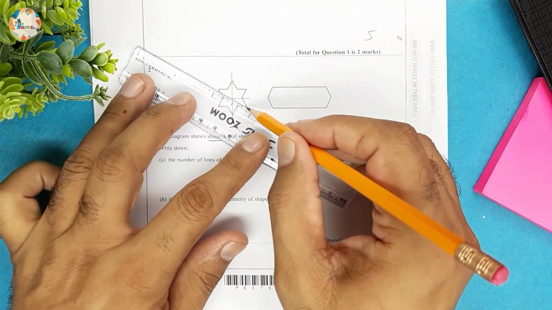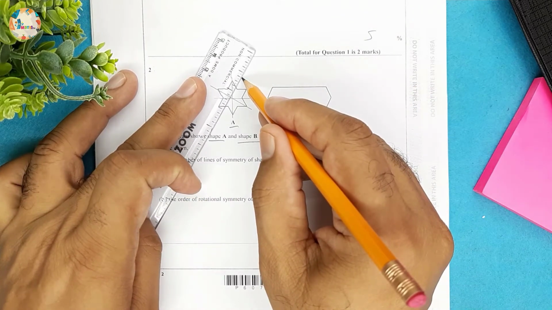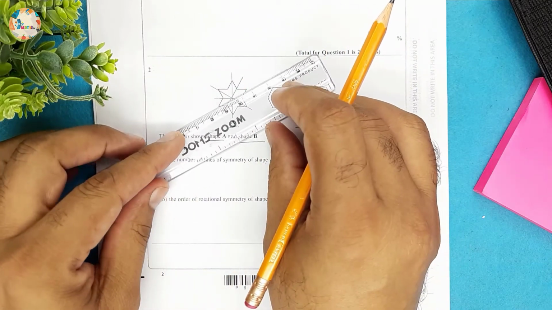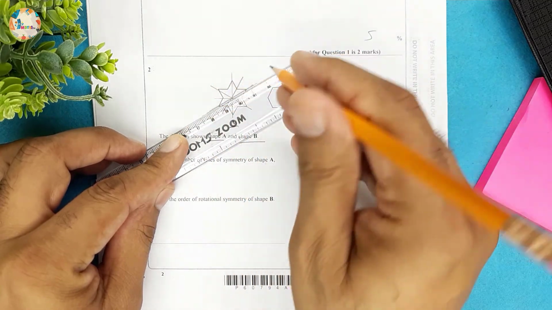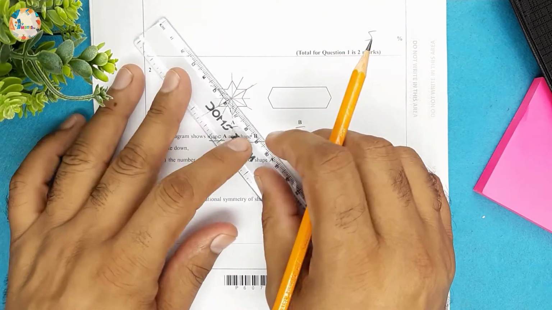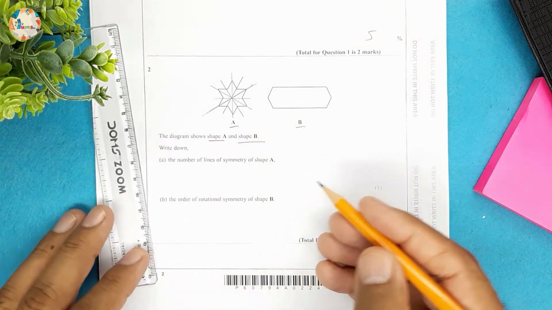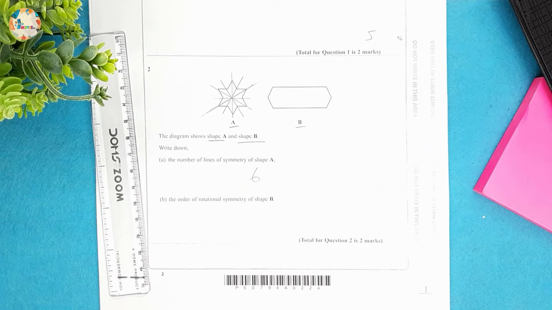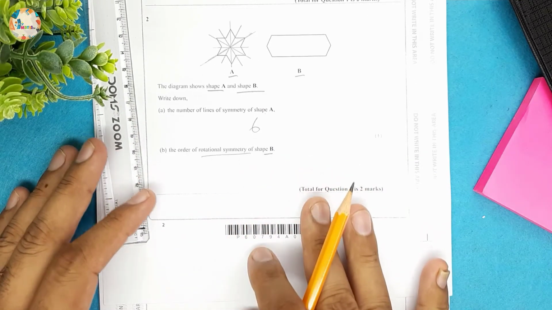Then a third line of symmetry over here, then a fourth, and a fifth line of symmetry over here. And there is one more line of symmetry which we can draw over here. So there will be 6 lines of symmetry in shape A, and they are asking the order of rotational symmetry in shape B.